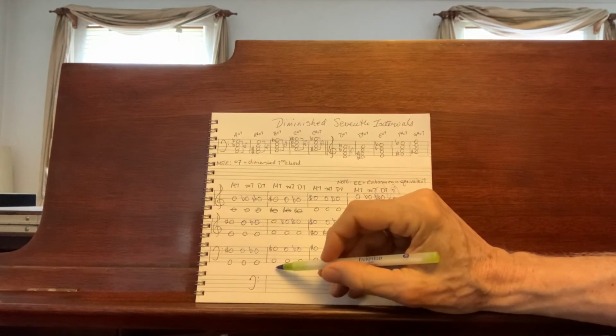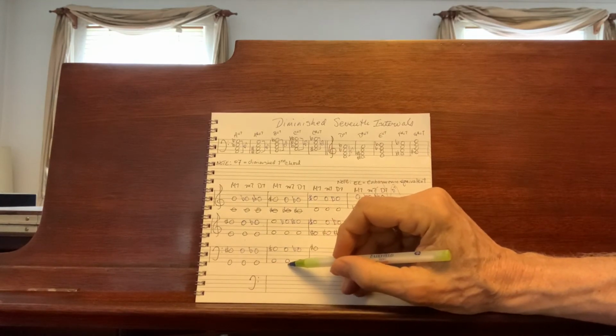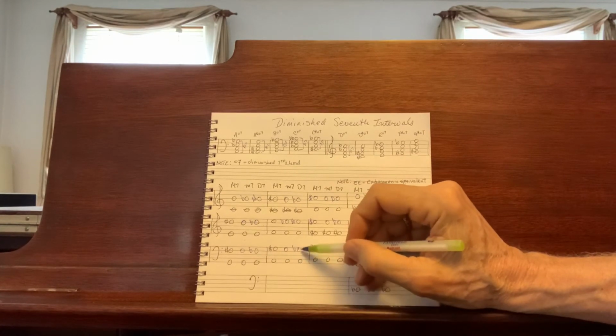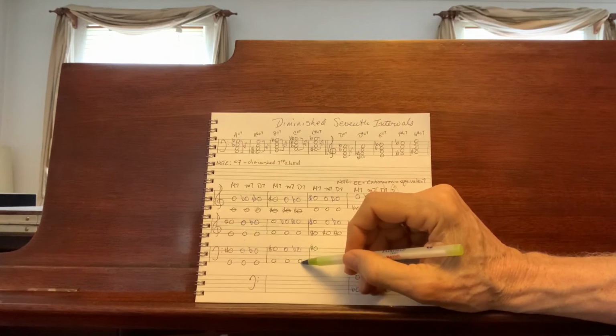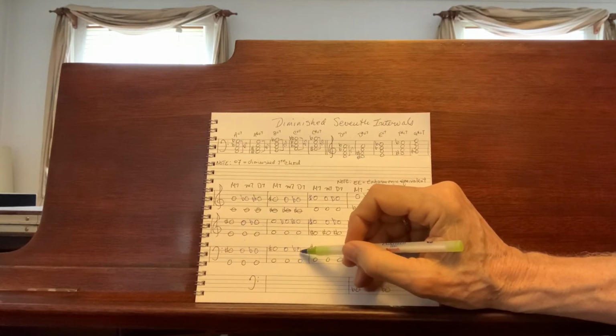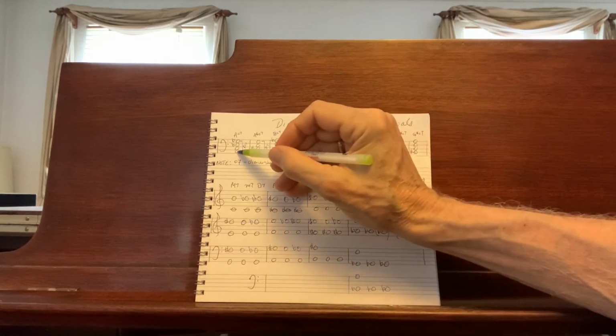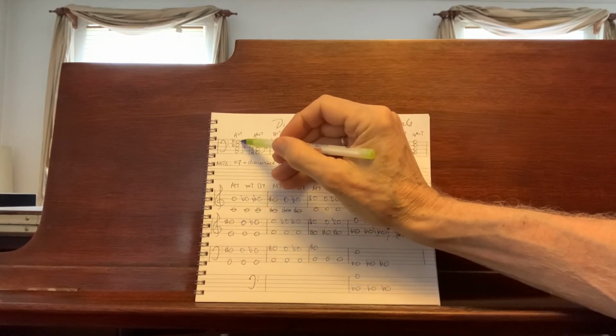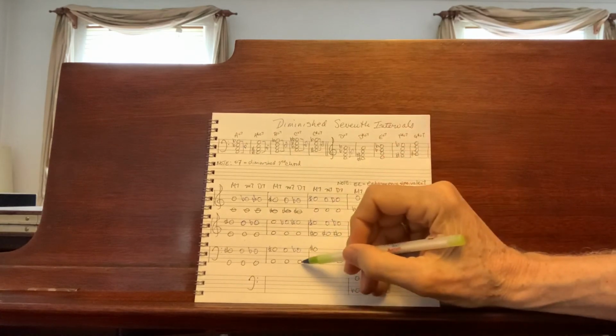I'm going to bring them up an octave. A to G sharp, A to G with a chord, A to G flat, our diminished seventh. And we saw that right up here. A on the outside is the G flat. Okay? And our diminished seventh chord would sound like that.